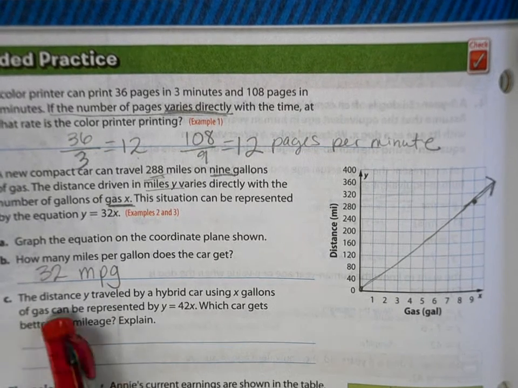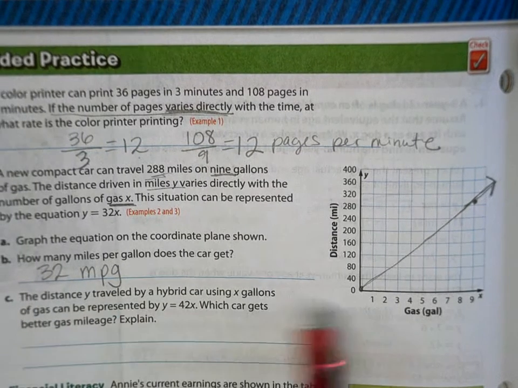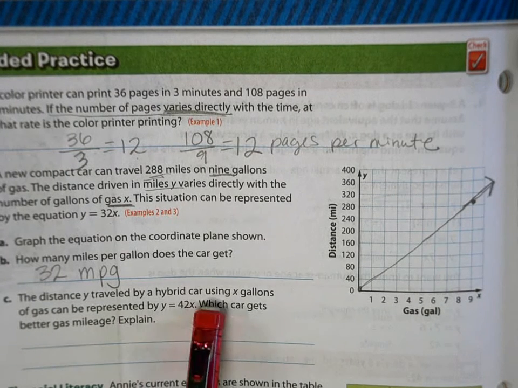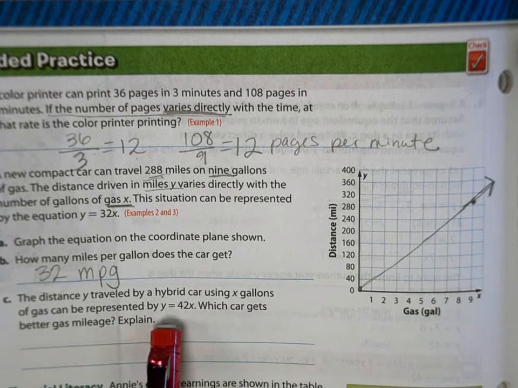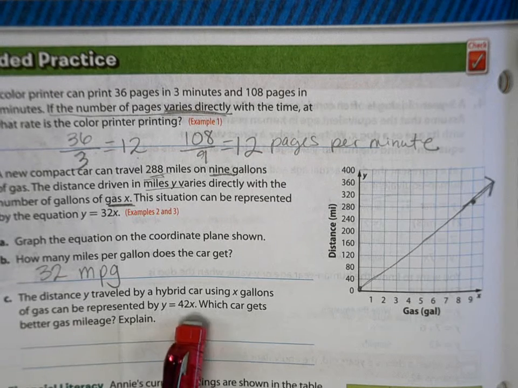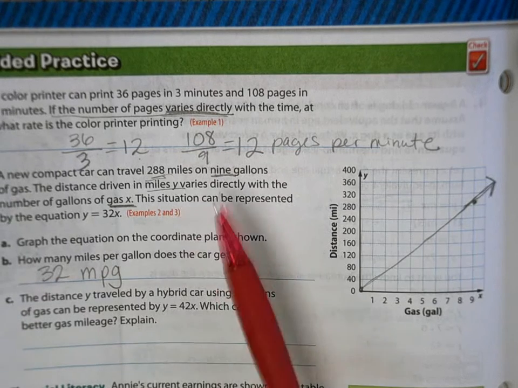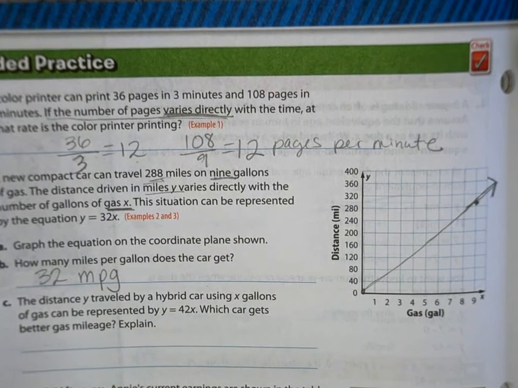Okay, then part C, it says the distance Y, this is the distance, traveled by a hybrid car using X gallons of gas can be represented by Y equals 42X. Which car gets better gas mileage? What do you guys think? The first car or the hybrid? Hybrid. Well, of course the hybrid does, sillies.